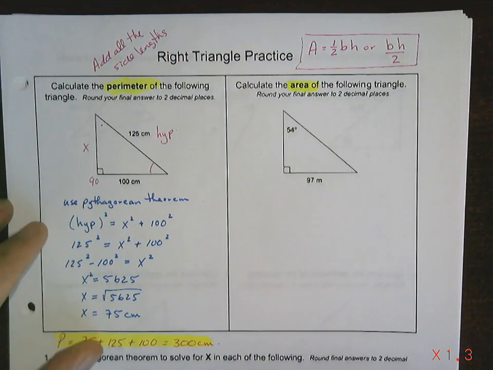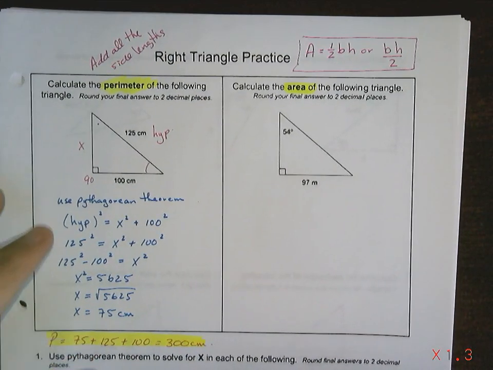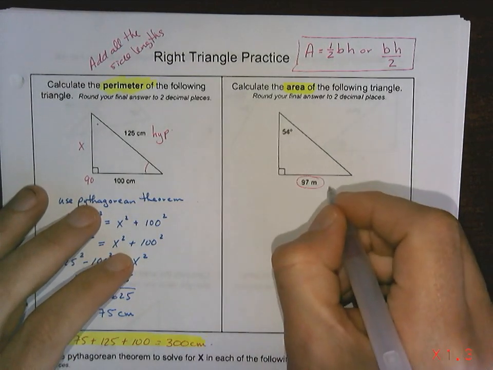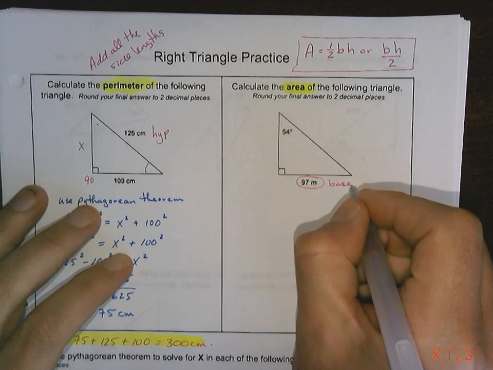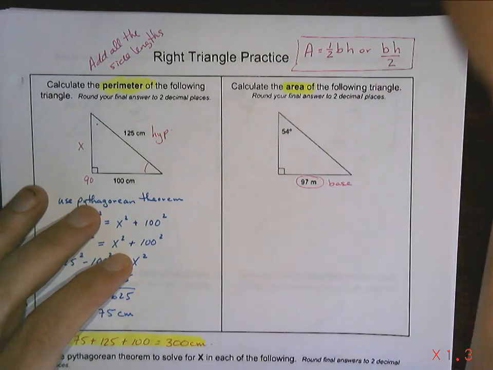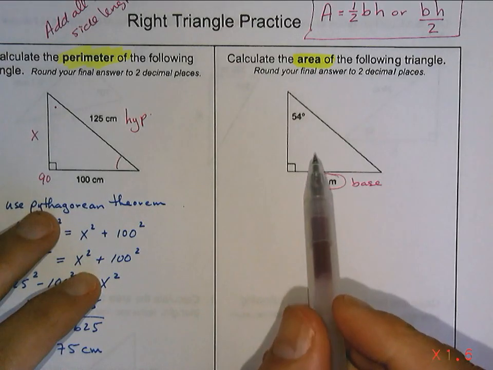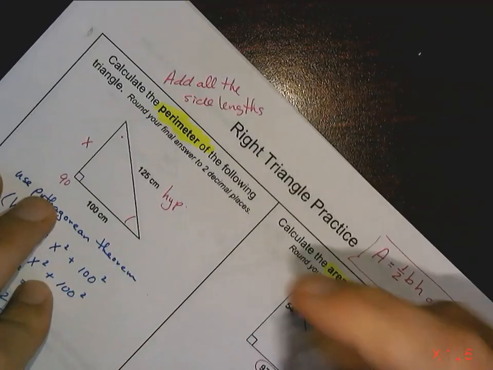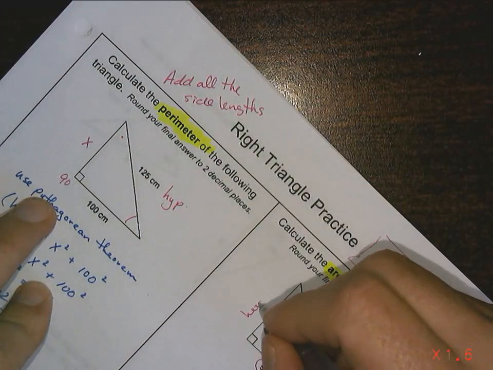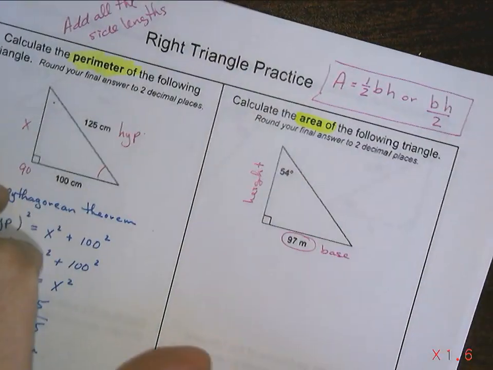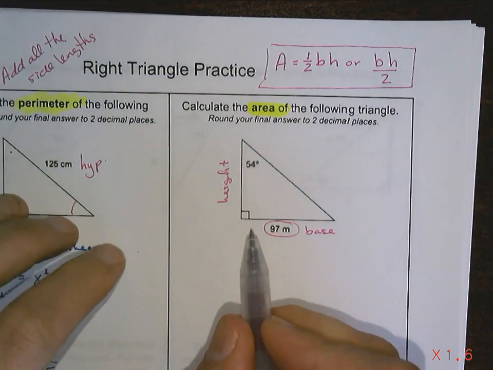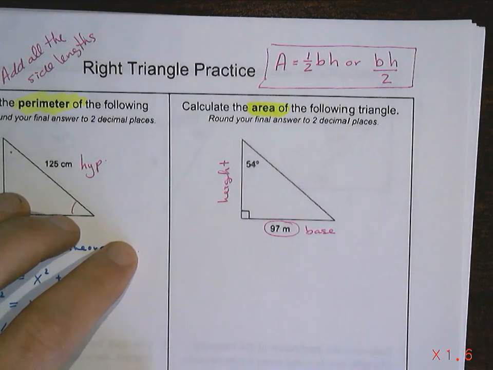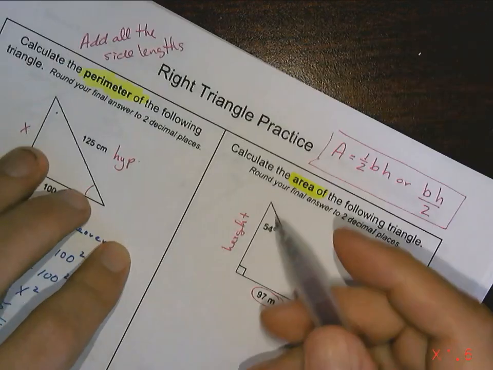So to do this question, we need to figure out the base and the height of this triangle. Well, the 97 is going to be our base. I think we can all agree that if we put our triangle like this, that's a pretty nice base to have right there. Now we need to figure out our height. That's probably the height. It makes a 90 degrees. It goes straight up. There's my base. That's definitely the height. I'm going to give it an unknown variable.